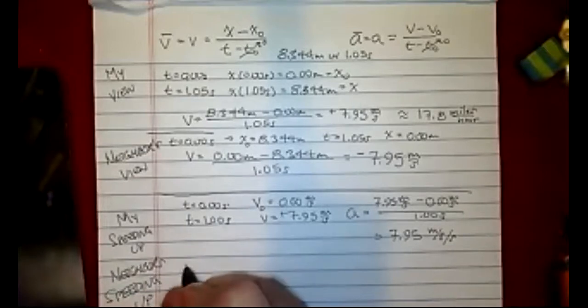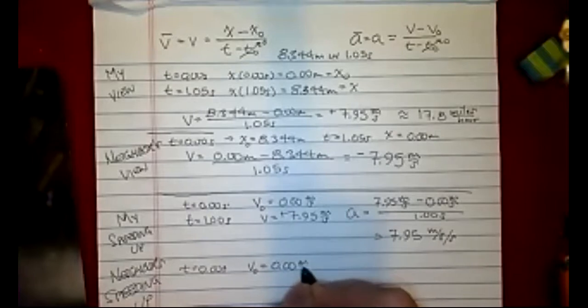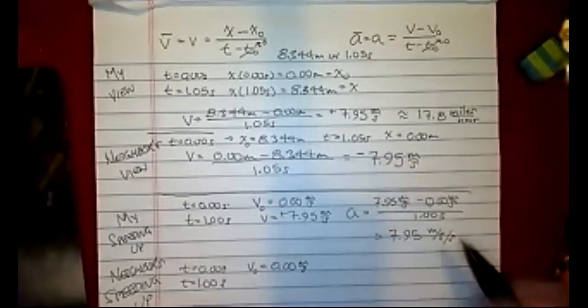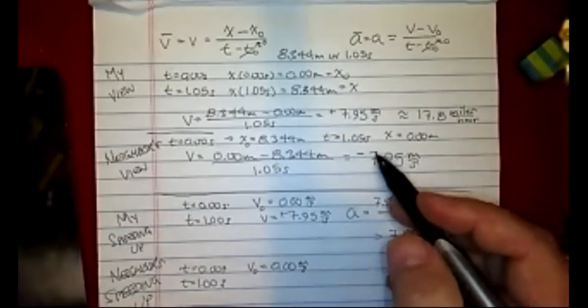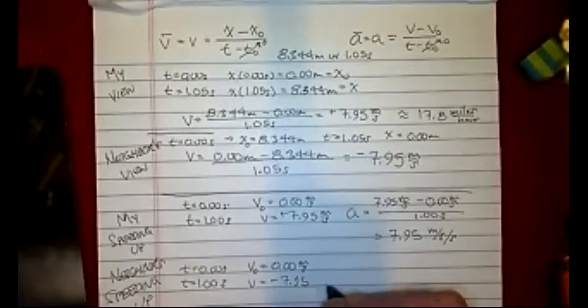So in this case, t equals 0 seconds. The initial velocity, of course, was again 0 because it's speeding up. That's just something we decided upon. And then after t equals 1.00 seconds, the vehicle will be going the same speed that it did before, and in fact, the same velocity, which we decided was a negative. So the final velocity is negative 7.95 meters per second.